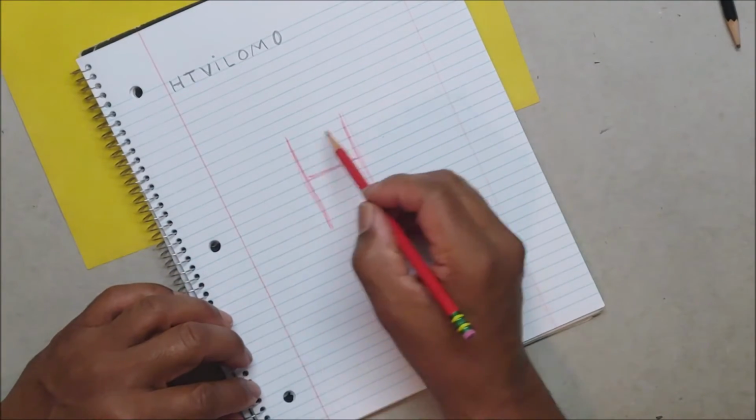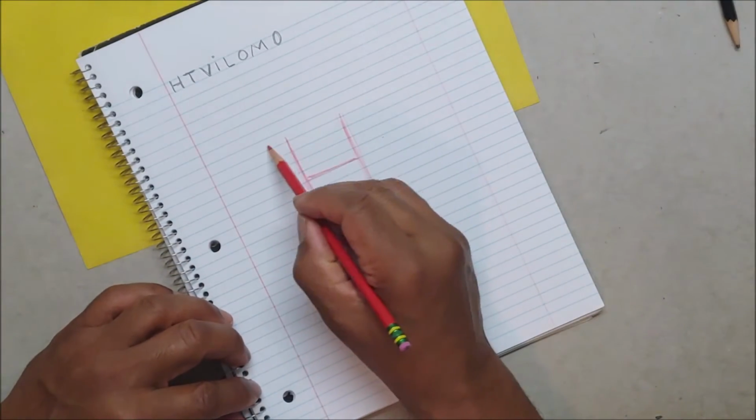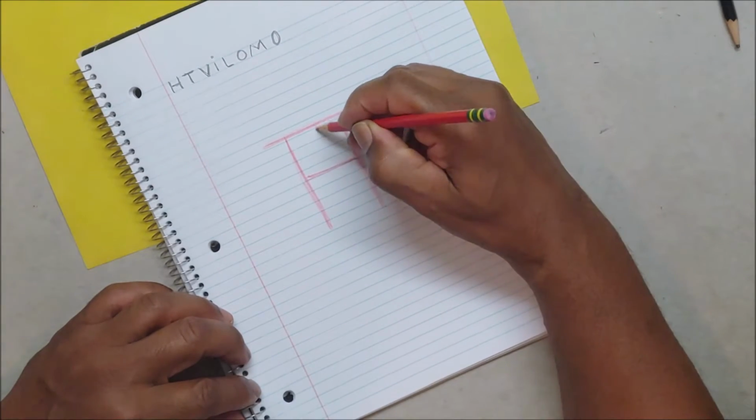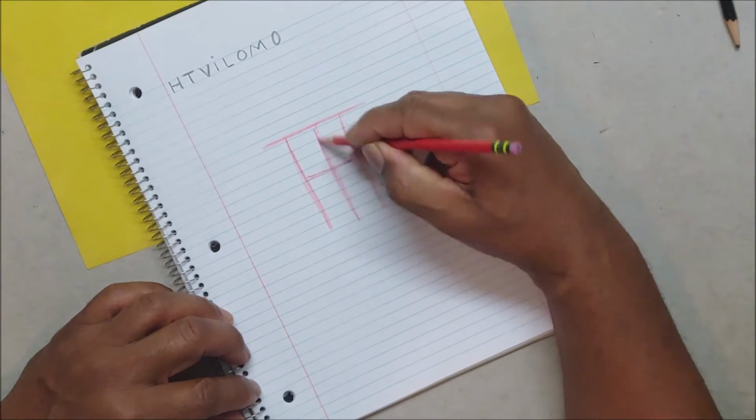So from that one, we want to use a capital T. So I want to put the capital T right up on here, and then straight down the middle, straight down the middle, just like that.